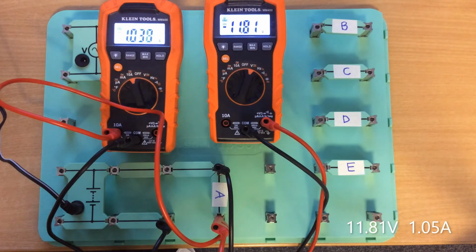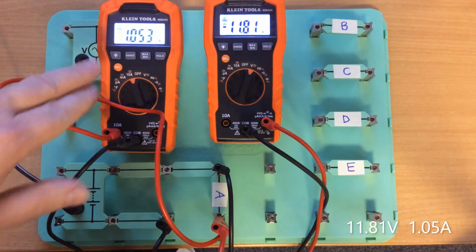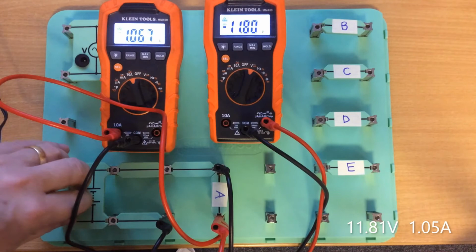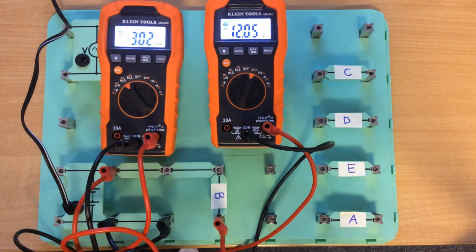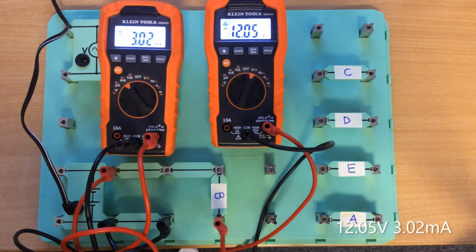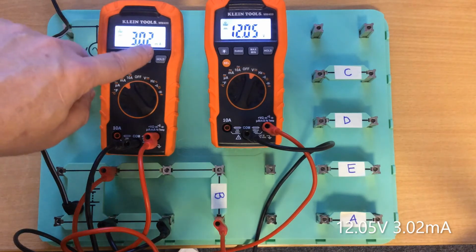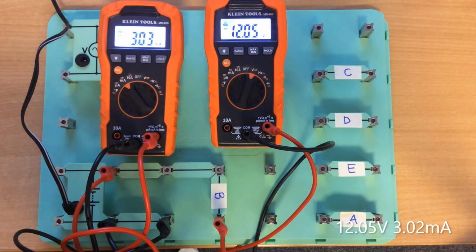So we've got 11.82 volts, 11.81 volts and 1.05 amps. Okay, so that's your first calculation. Okay then, resistor B, we've got a reading of 12.05 volts and 3.02 milliamps.